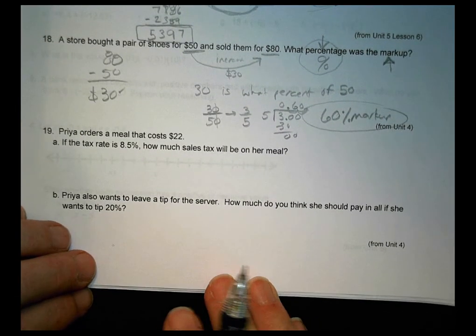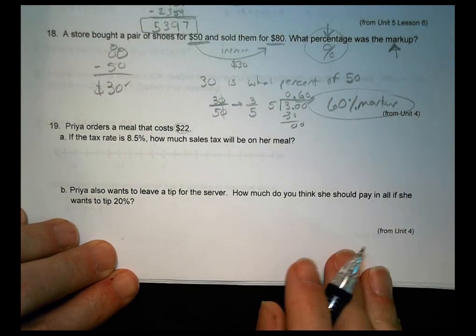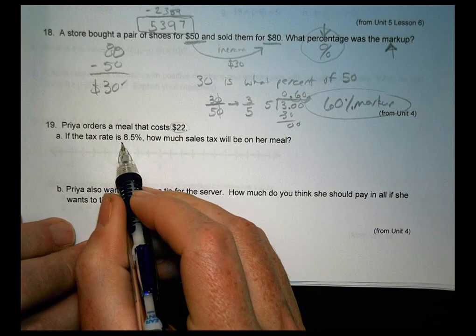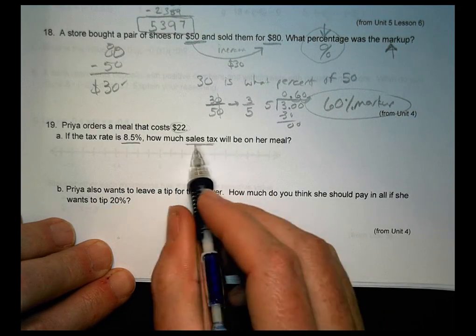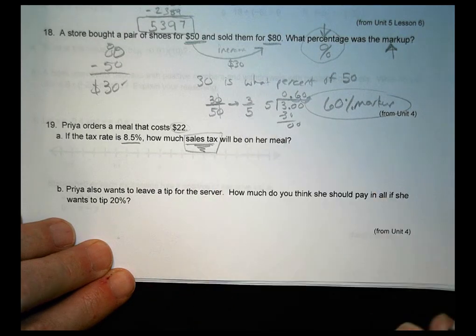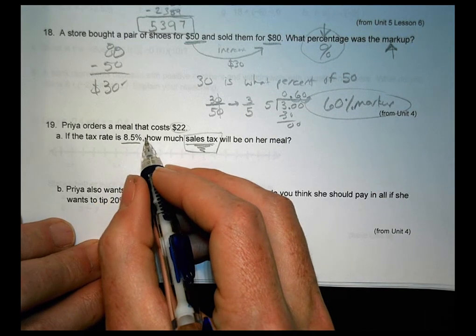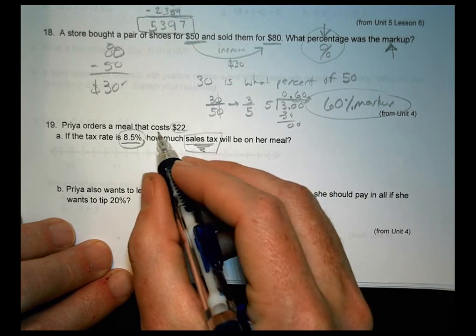All right, Priya orders a meal that costs $22. If the tax rate is 8.5%, how much sales tax will be on her meal? We just want to find the sales tax only. We're not finding a total, just the sales tax. So to do that, if you recall, you need to convert your tax rate into a number you can multiply by 22.